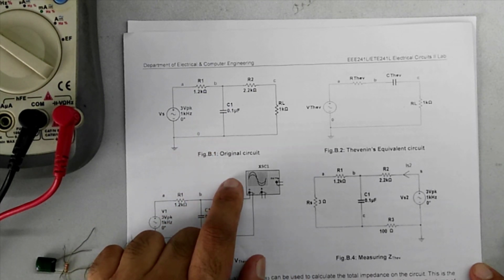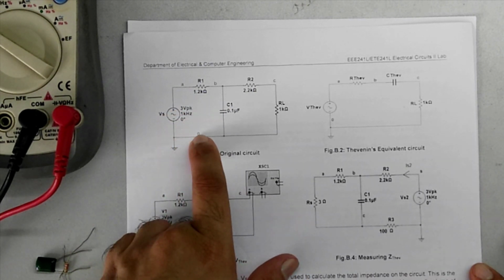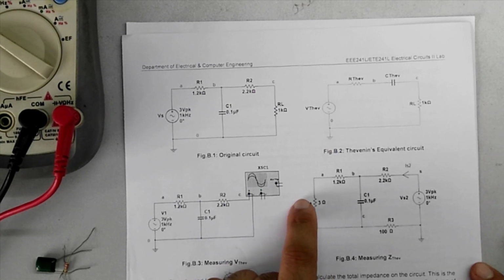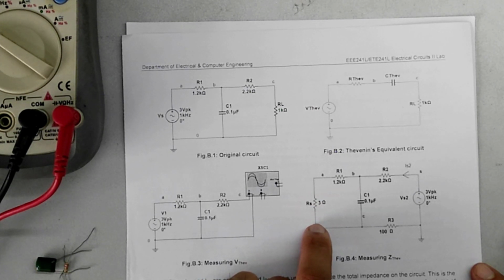However, the function generator we are using is not ideal, so there is some internal resistance, which is replaced by this 3 ohm resistor. This 3 ohm resistor is the internal resistance of the function generator.